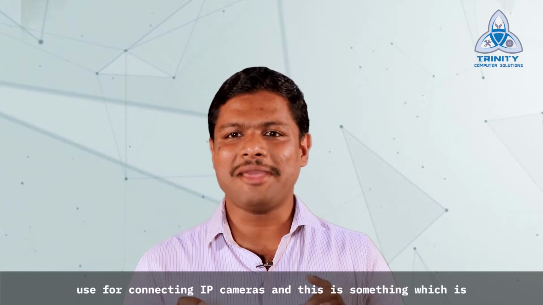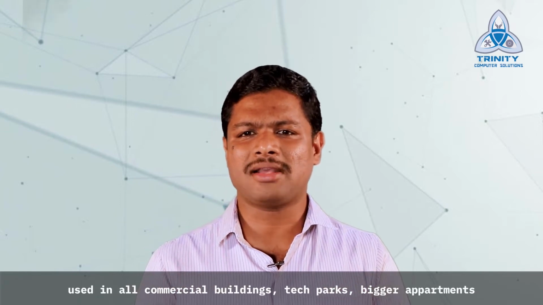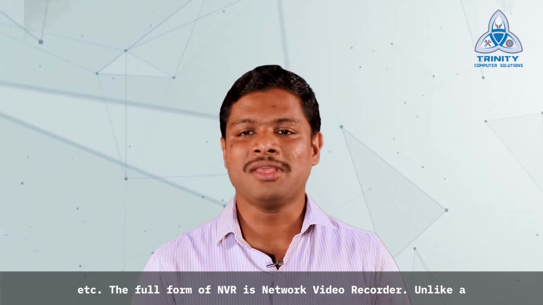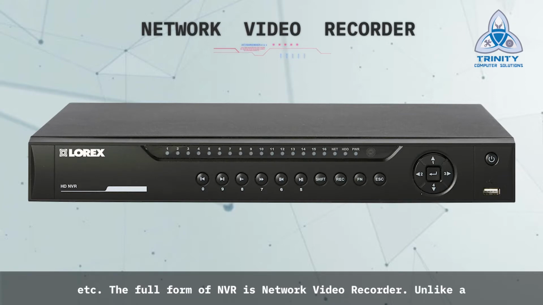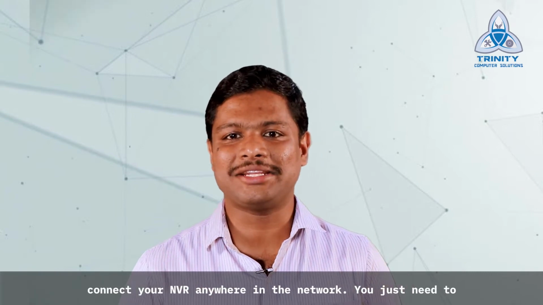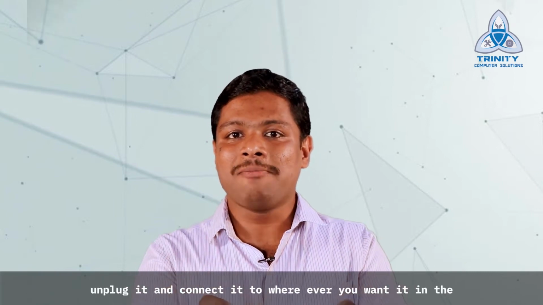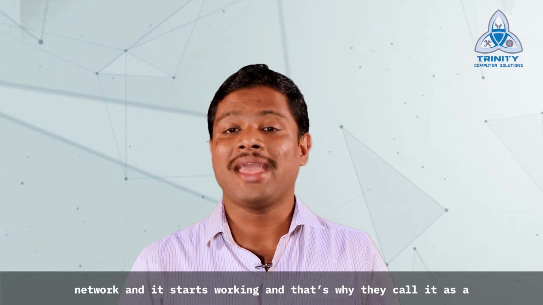NVR is a recording system which we use for connecting IP cameras, and this is something which is used in all commercial buildings, tech parks, bigger apartments, etc. The full form of NVR is Network Video Recorder. Unlike a DVR which has to be in a specific location always, you can connect your NVR anywhere in the network. You just need to unplug it and connect it wherever you want it in the network and it starts working. And that's why they call it a Network Video Recorder.